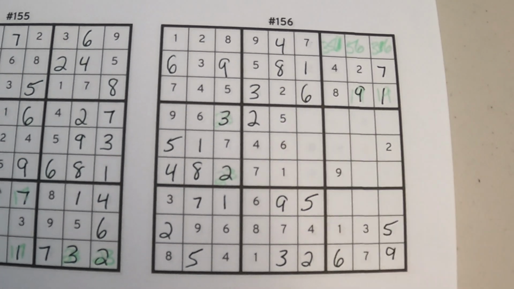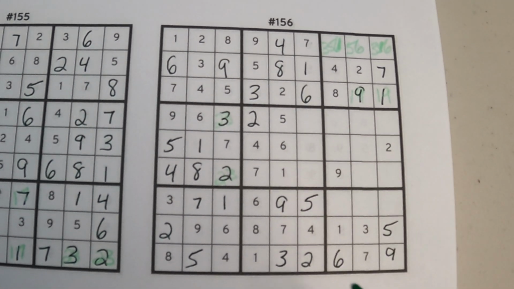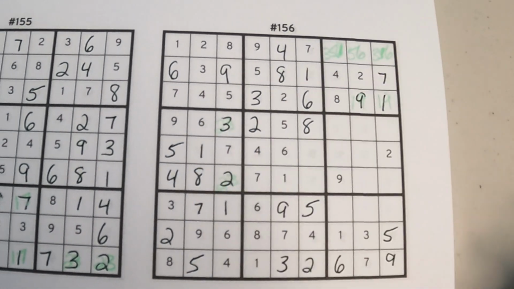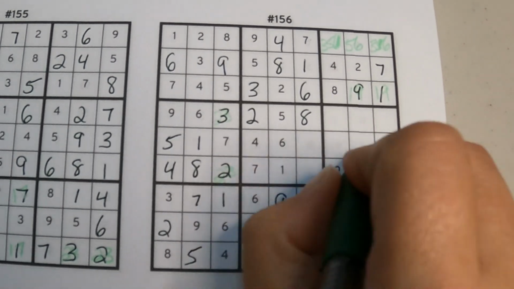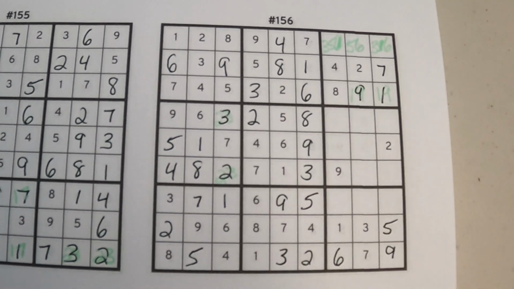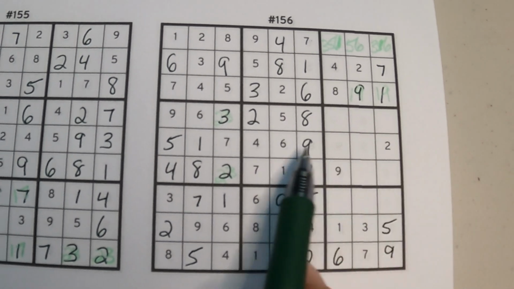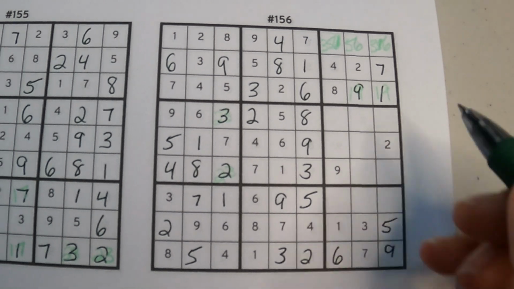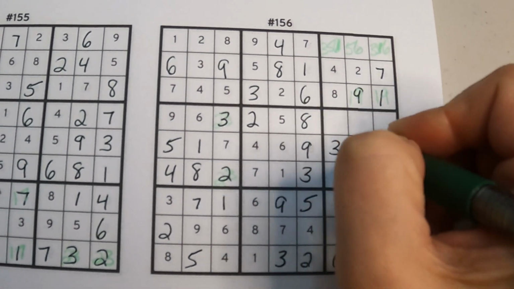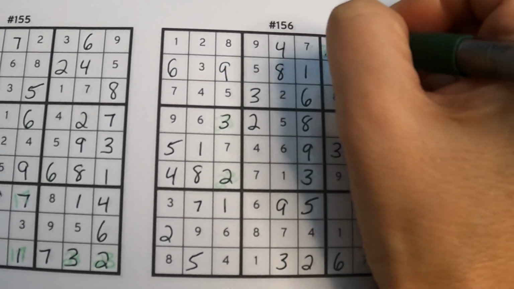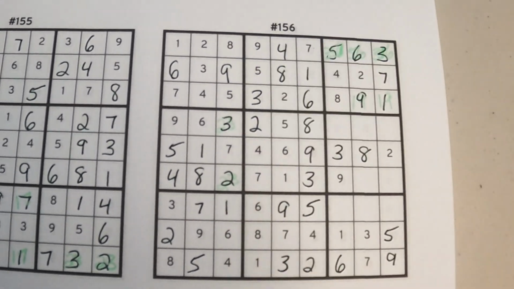For this box, looks like we're missing 3, 8, and 9. We've got a 3 and 9 here, so this is our 8. And a 9 here, so this is our 3 and 9. For this row, then, we're missing 3 and 8. We've got an 8 here, so 3, 8. That 3 makes this our 5, 6, 3.